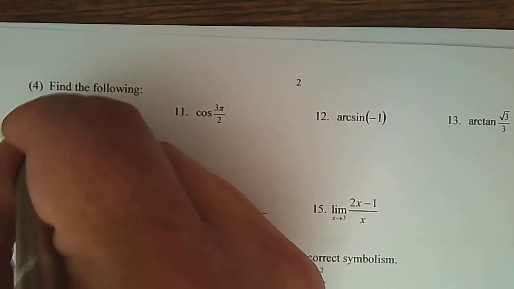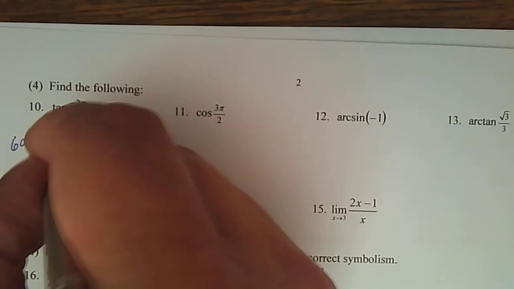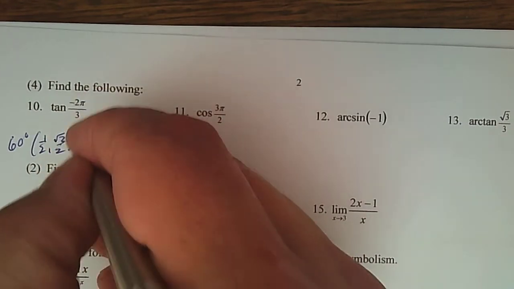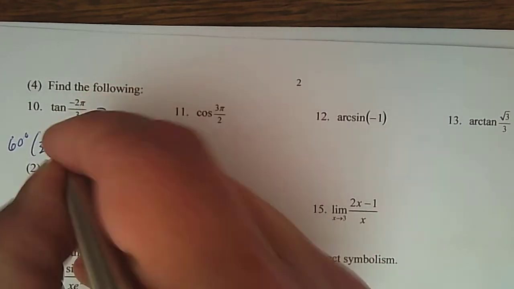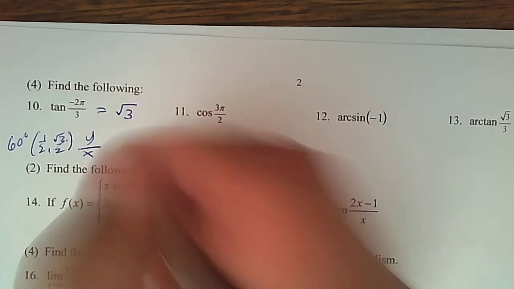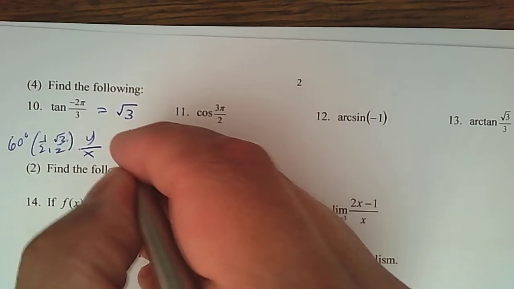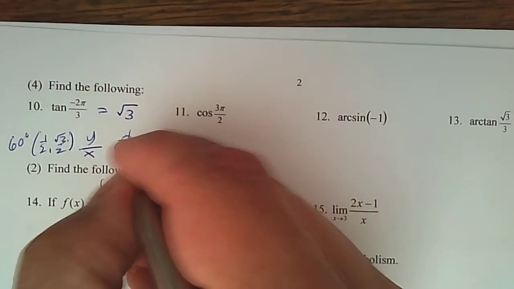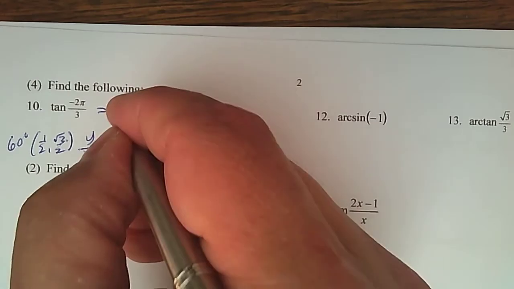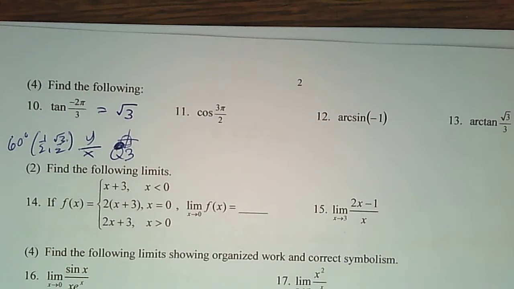So that's a 60-degree reference angle, which means it's 1/2 and √3 over 2. So when I go y over x, because that's the definition, √3 over 1 gives me √3. The last thing I need to know is what quadrant -2 pi over 3 is. And because I'm going clockwise, it's going to end up here in quadrant number 3. So in quadrant number 3, tangent's positive, and the answer is positive √3.